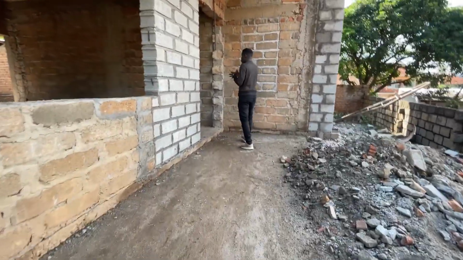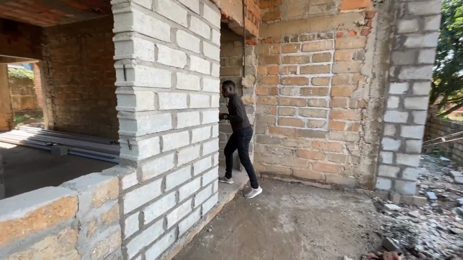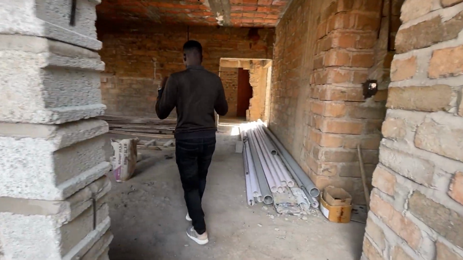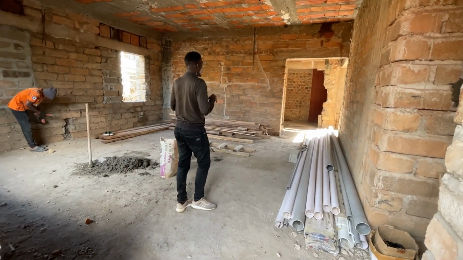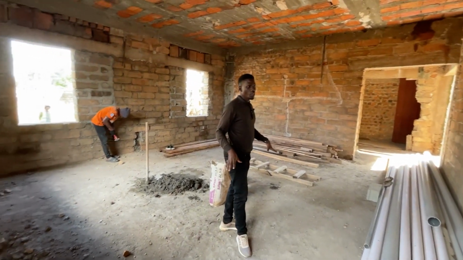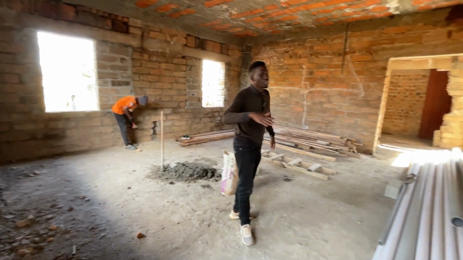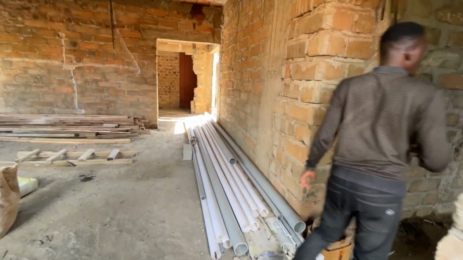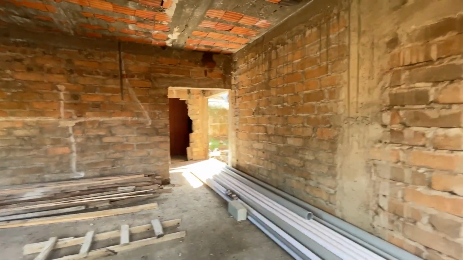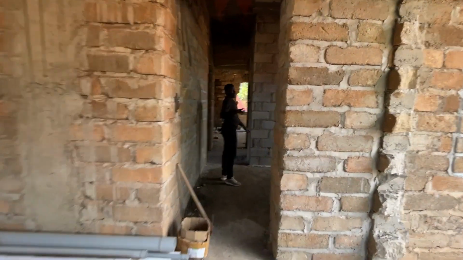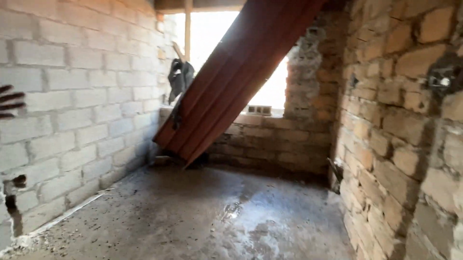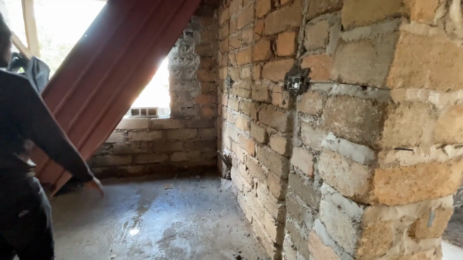Now right here we are entering what was originally designed to be the living room of this house. Had it been a residential building just the way it was originally, it would have remained so, but this has still remained as the living room, and it is a unit of its own which has 2 bedrooms. So this is the living room. Right here, this is the kitchen space. This is where we're going to have our kitchen cabinets.